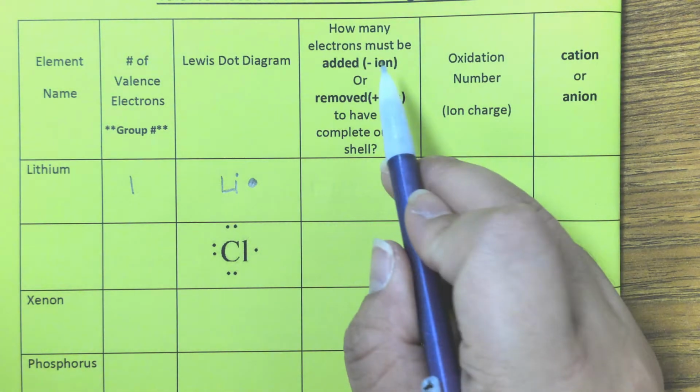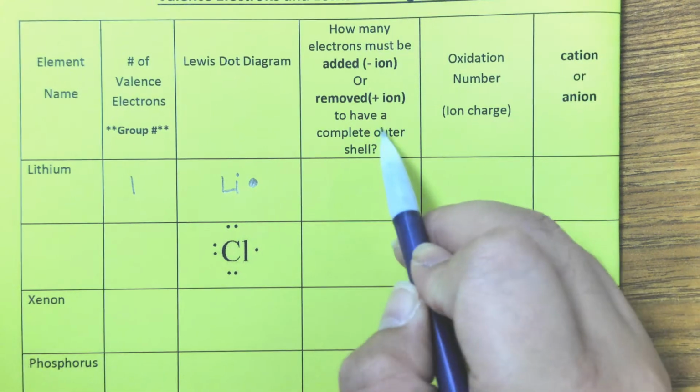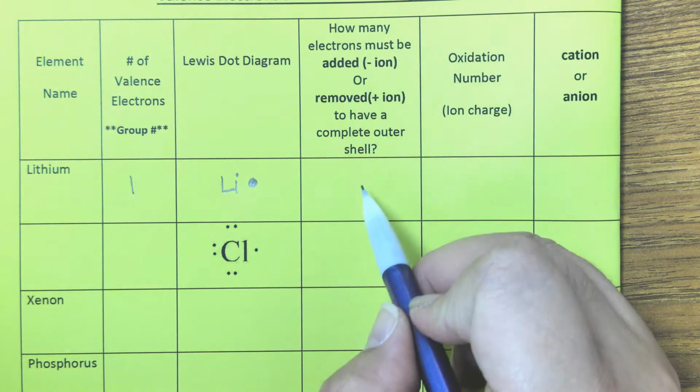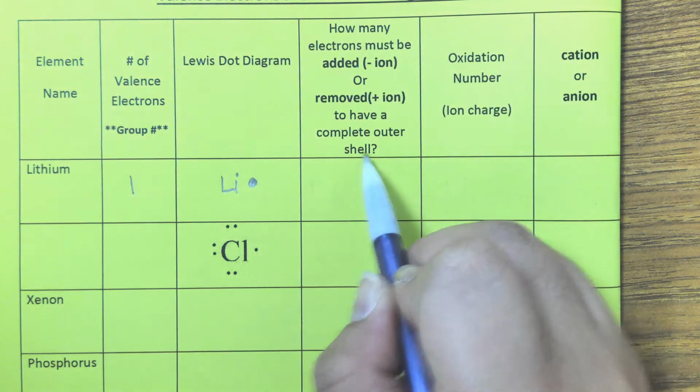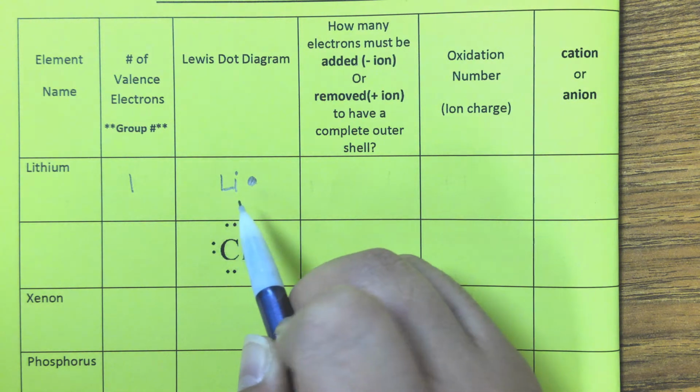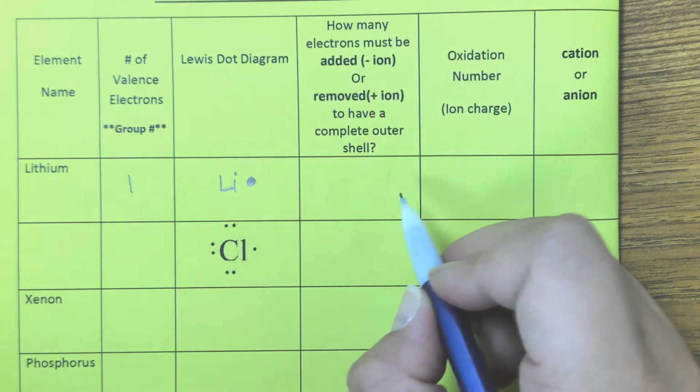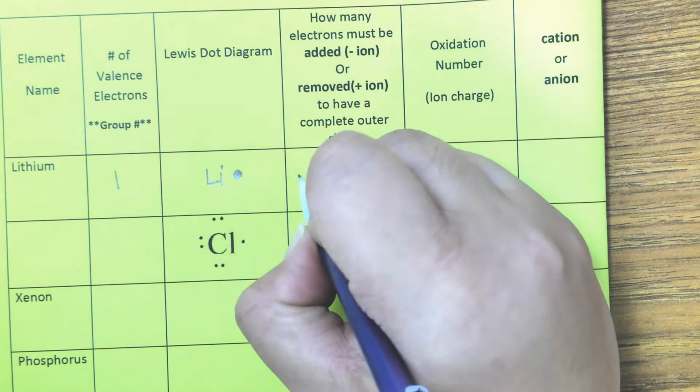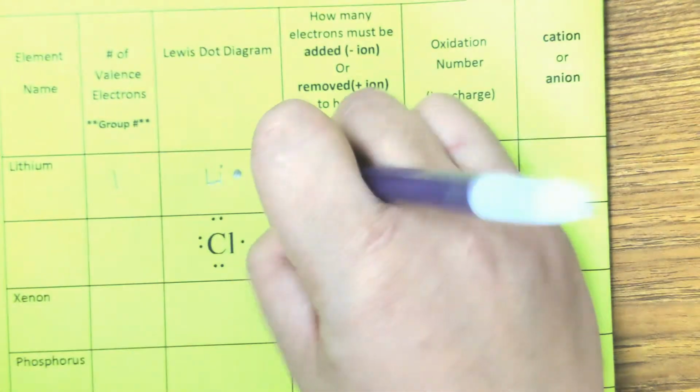So how many electrons must be added or removed to have a complete outer shell? Again, ask yourself that question, is it easier to lose 1 or gain 7? So it's easier to lose 1.